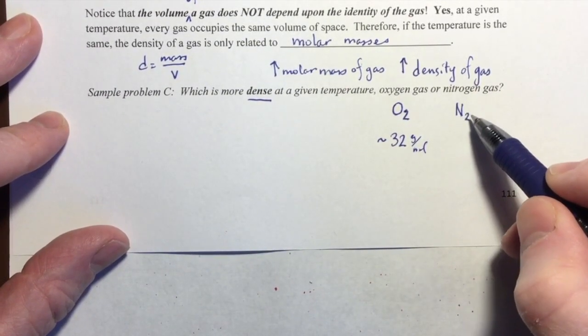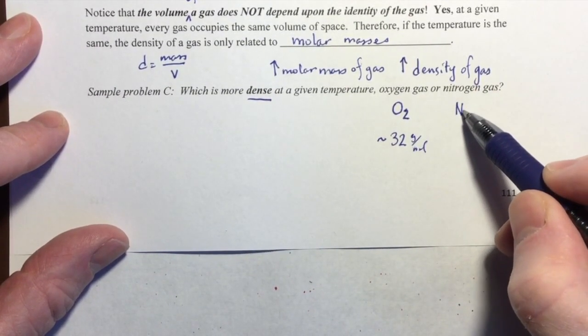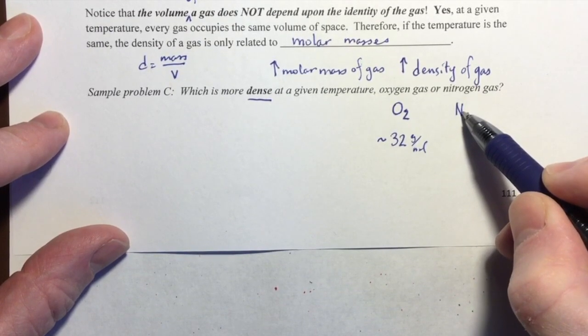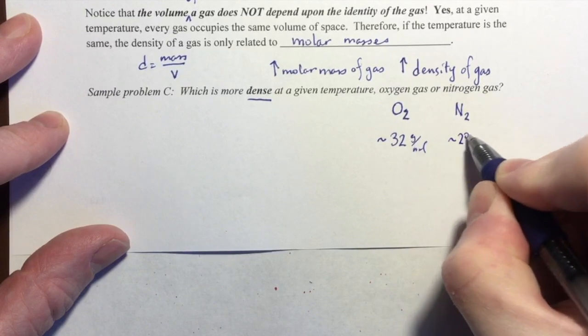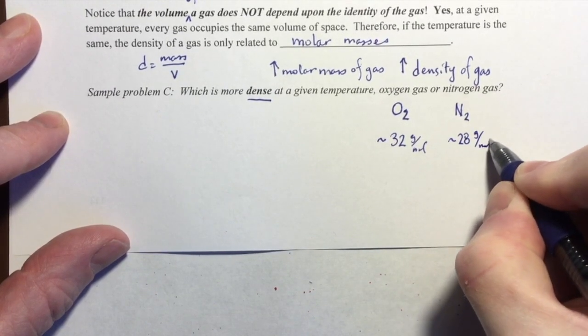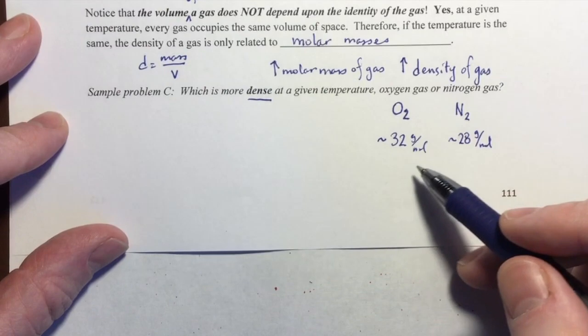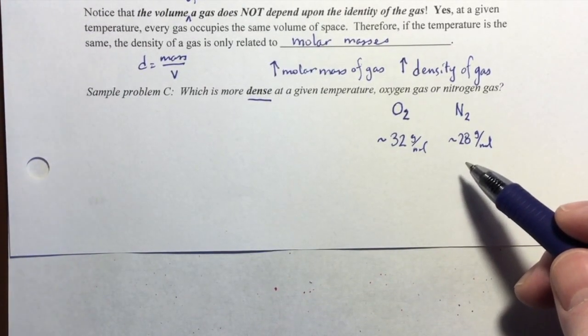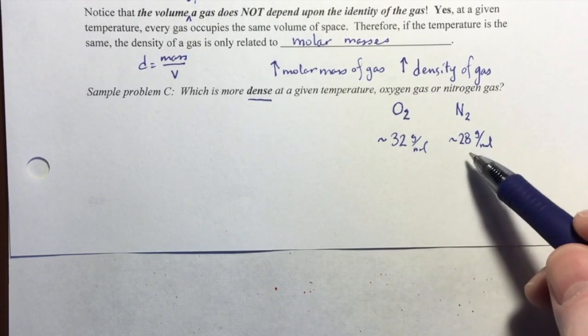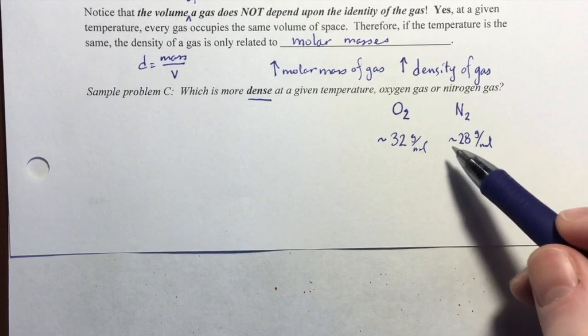And nitrogen, N2, is 2 times the nitrogen atomic mass, which is about 14, so this is about 28 grams per mole. I could be more precise here and add up the numbers for the molar masses off of the periodic table, but this is sufficient to be able to answer the question.